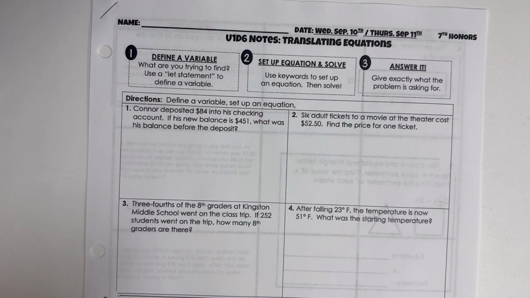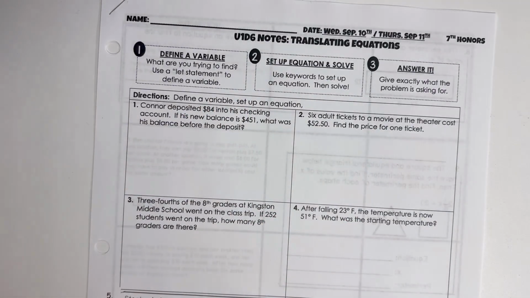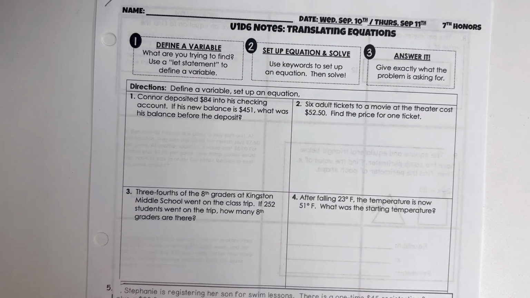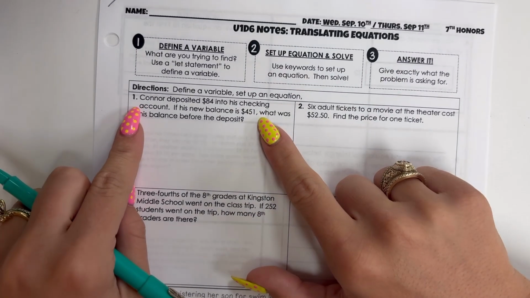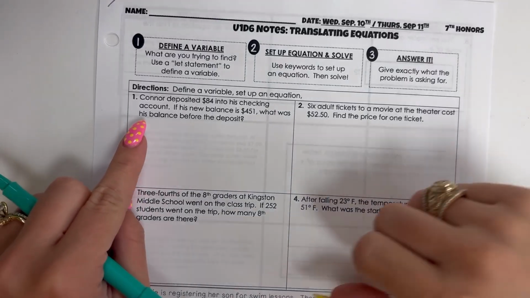For these first few, we are just going to define the variable and set up the equation. We will not solve these. We've done a lot of solving already. So starting out, we're gonna start with basic ones and move on to harder and more complex ones.